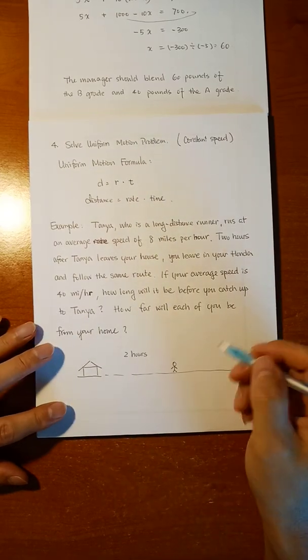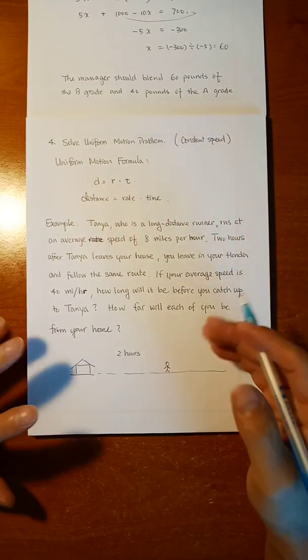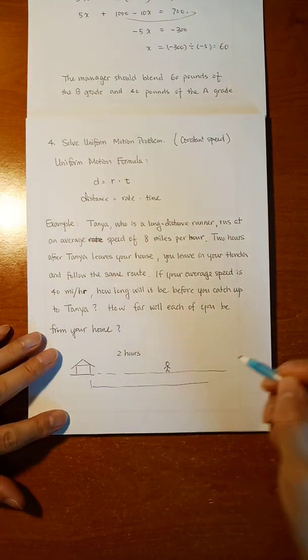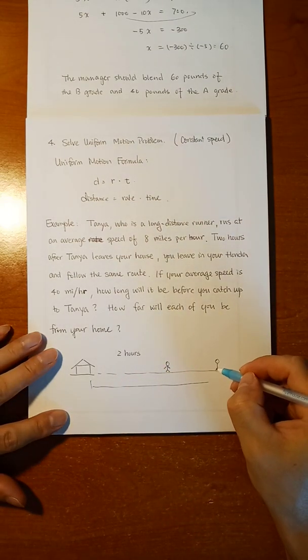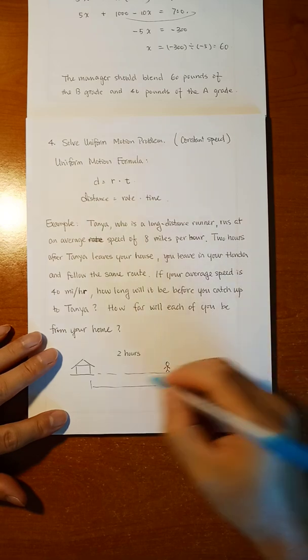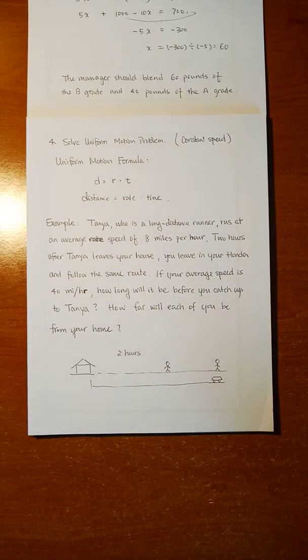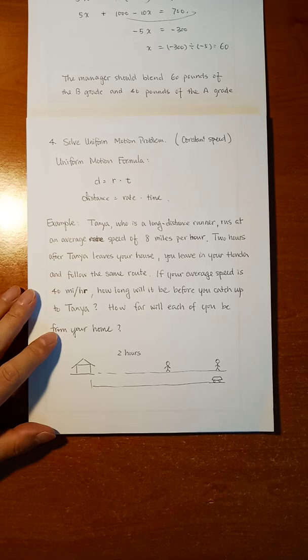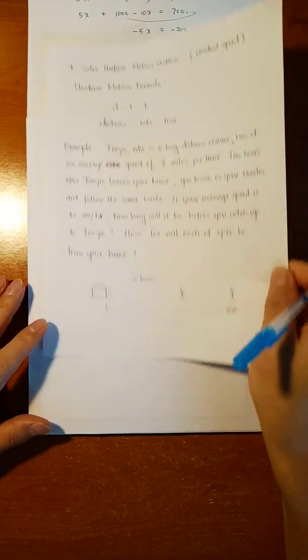And then you start to drive a Honda to catch up with Tanya. So possibly after several hours or several minutes, you're here and your car is here. The same route. Okay. So how do we set up the variable?